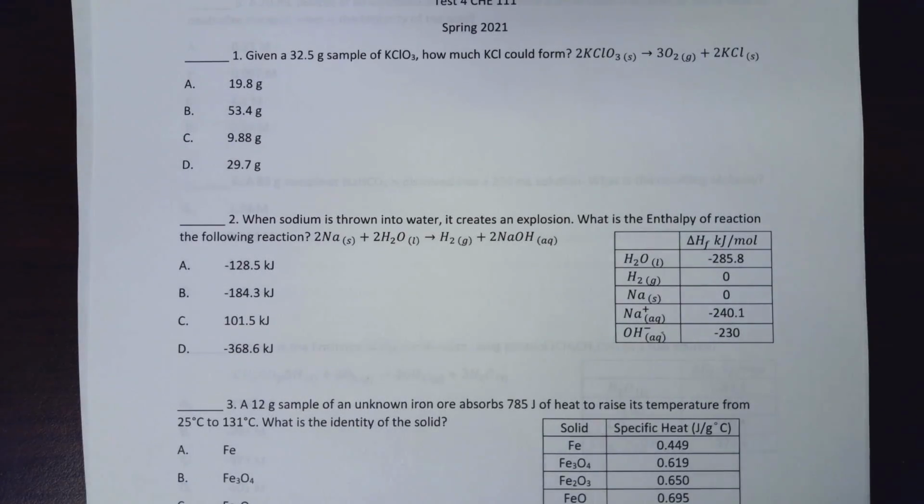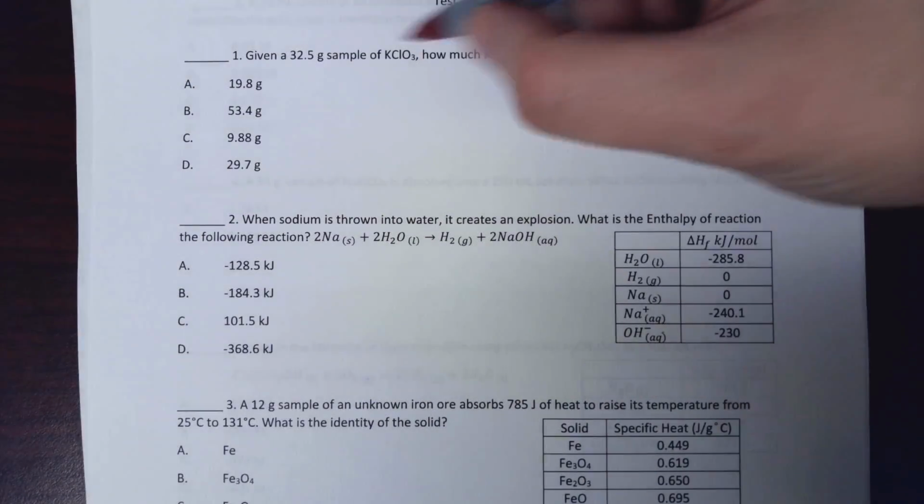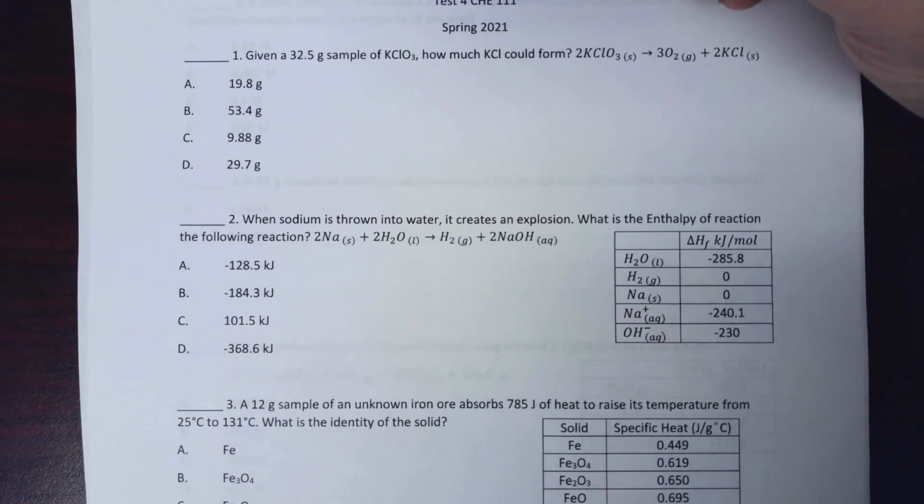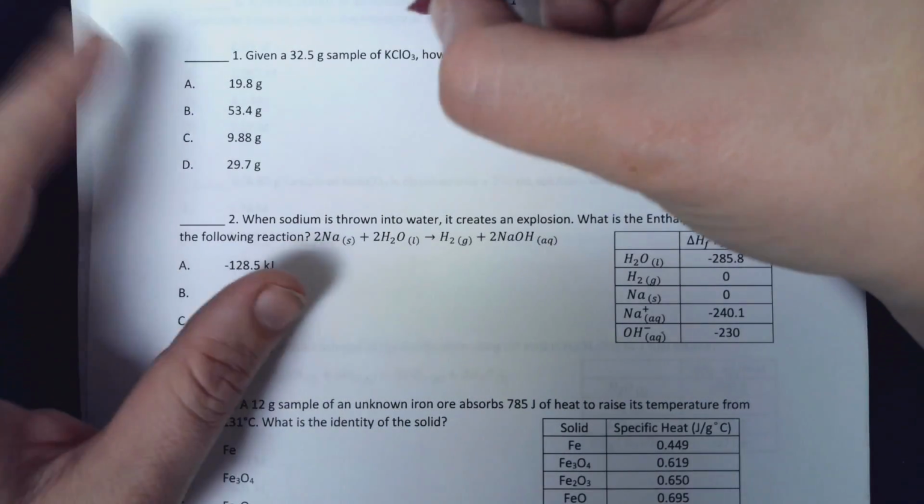Okay, folks, this is the crib to test 4 from spring 2021. First problem. Given a 32.5 gram sample of potassium chlorate, how much potassium chloride could be formed given this equation?